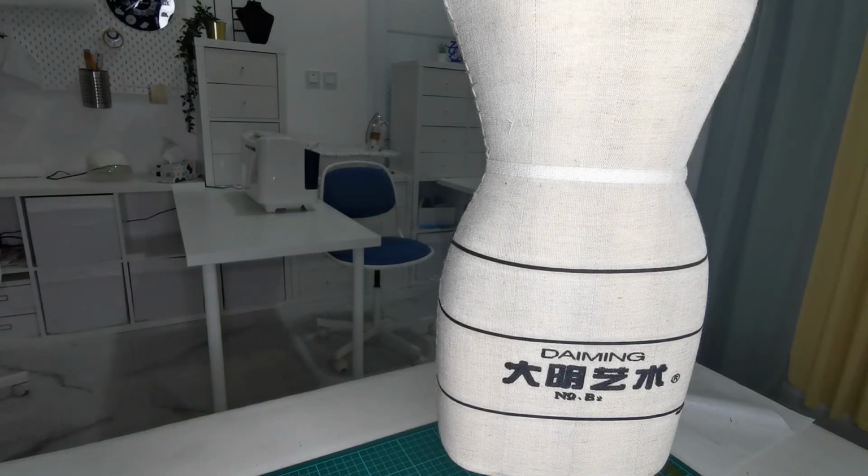All right, so that was it for today's video. Stay tuned with me. In the next video, I will show you how to use these measurements to draft the basic bodice block, okay, using MoJo's method. A very, very easy, simple, logical way.